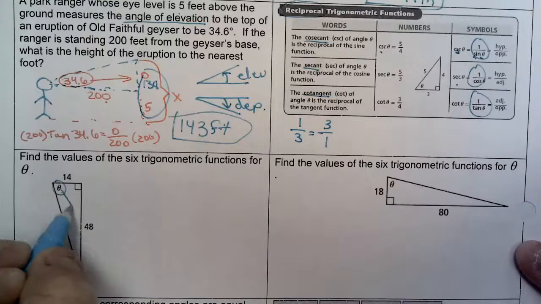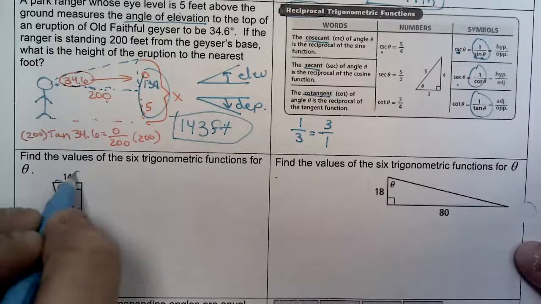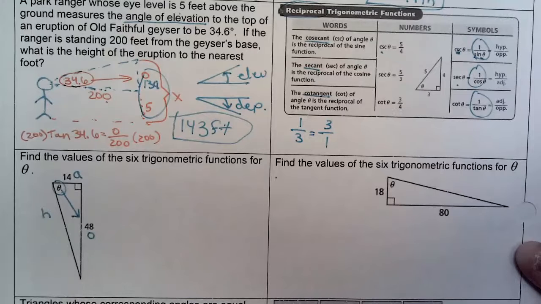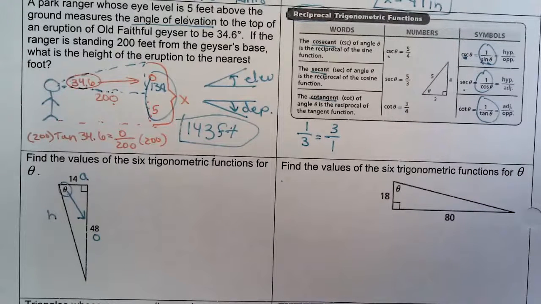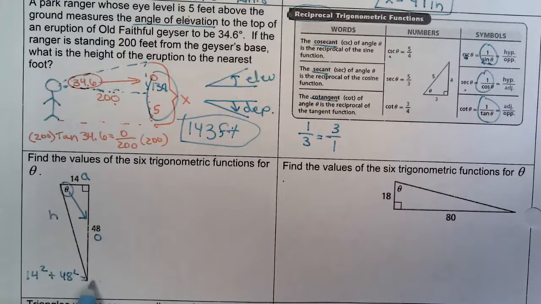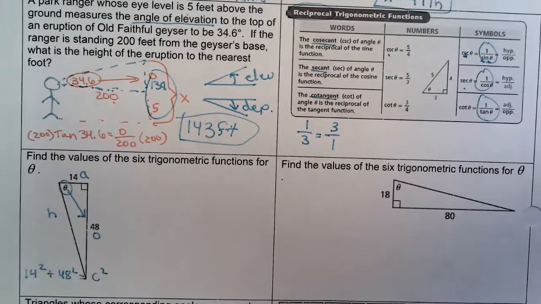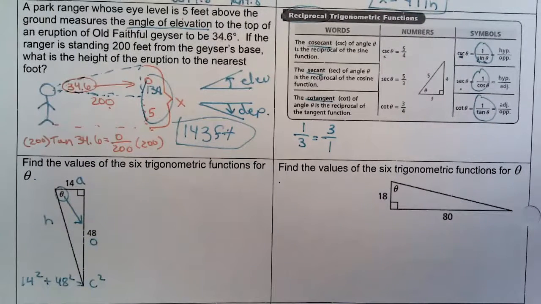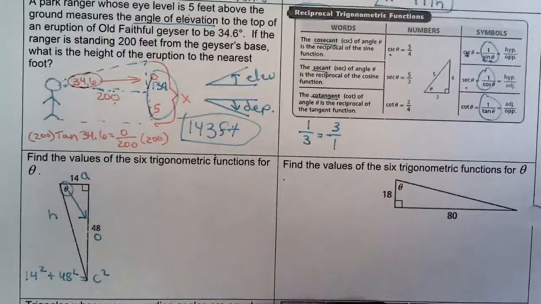Okay, there's my theta. So this is my opposite and this is my adjacent. Oh no, I don't have a hypotenuse, so I can't do this problem, right? Wrong. This is a right triangle. So remember, there's this old guy named Pythagoras who came up with the Pythagorean formula. Okay, so 14 squared, so 1 leg squared, plus my other leg squared equals my hypotenuse squared. So I believe that's going to be 2,500, just because I've done this before. No, I didn't just do that in my head. All right, so that's going to be 50.